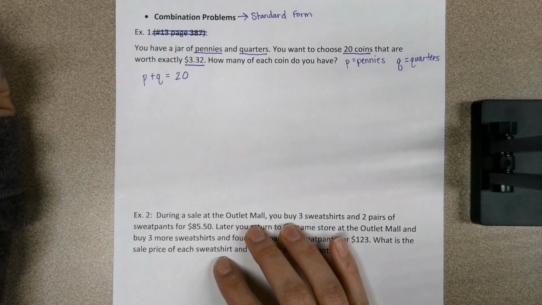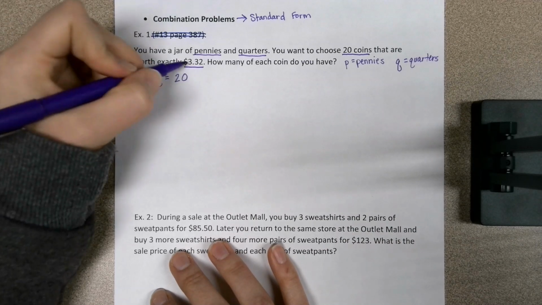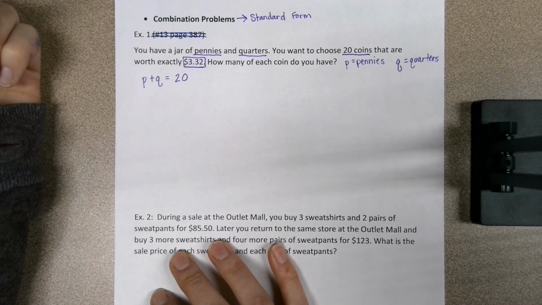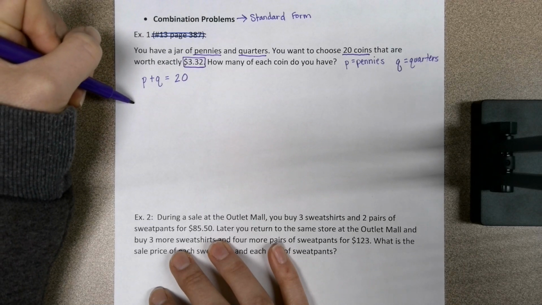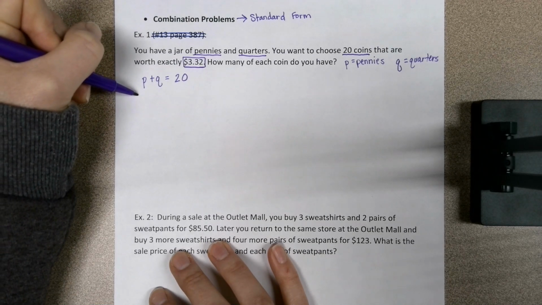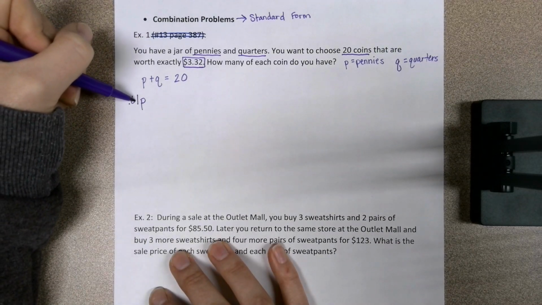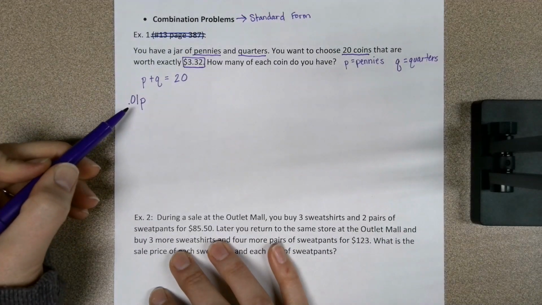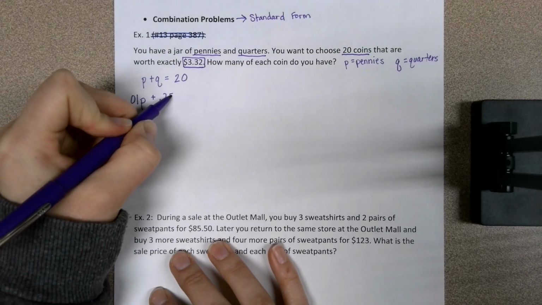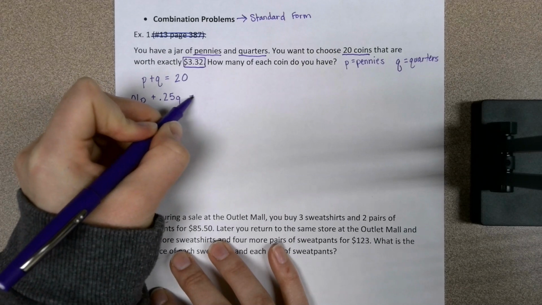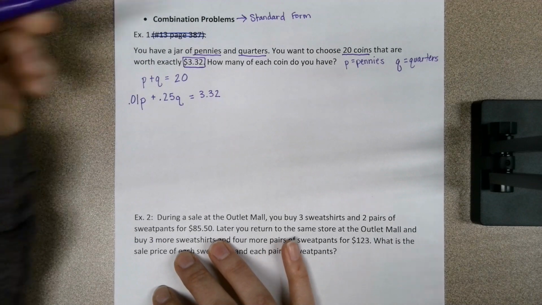So that's one equation. The other equation is going to be talking about money. We know the total amount of money is $3.32. That's made up of the money from pennies. We know that each penny is worth 1 cent. So we can say 1 penny, 1 cent per penny. We can write that as a decimal if we're talking in terms of dollars. So 0.01 per penny plus 0.25 per quarter is equal to $3.32. So this is our equation in terms of dollars.